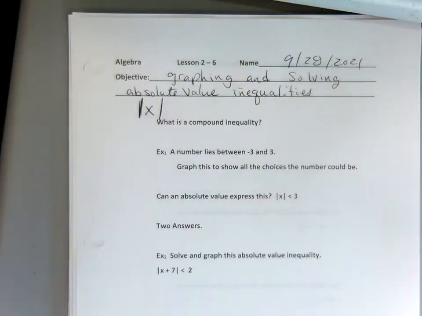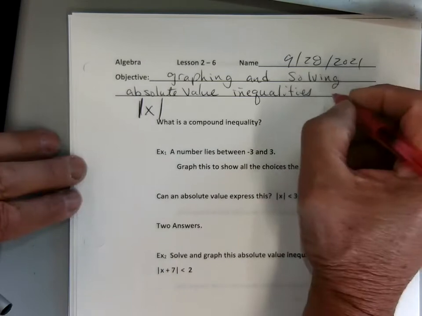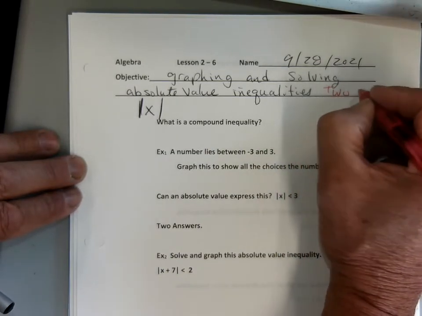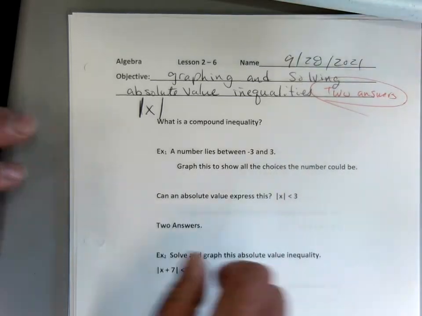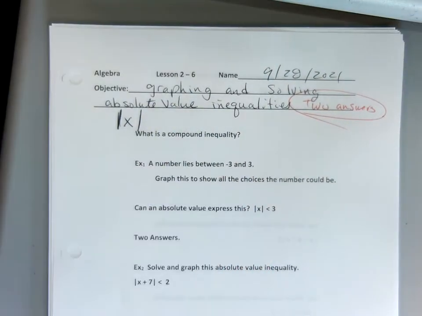When we did absolute values before in the last chapter, we always had two answers, right? Because a positive and a negative can go in and come out the same positive answer, right? So we always had two. We knew we always had two answers, and so we should have the same thing with these, okay? So what's a compound inequality?